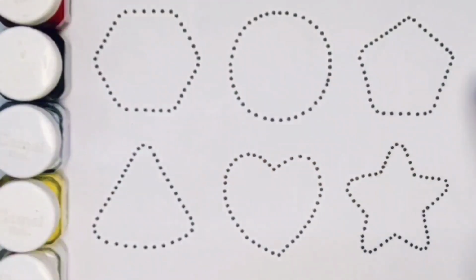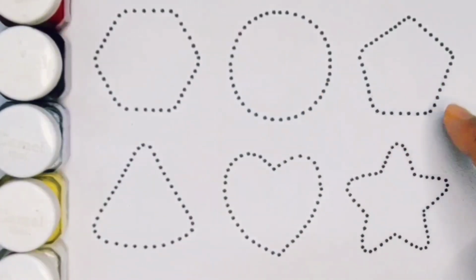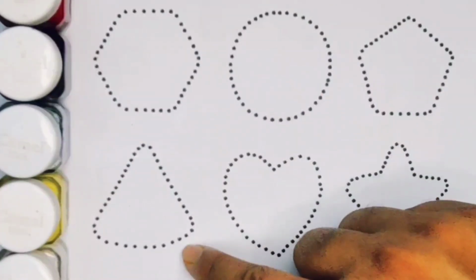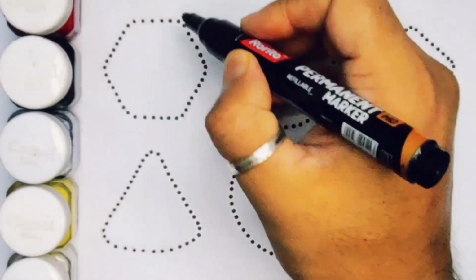Now let's learn the 2D shapes. Hexagon, circle, pentagon, triangle, heart and star. First we're going to draw the shapes.